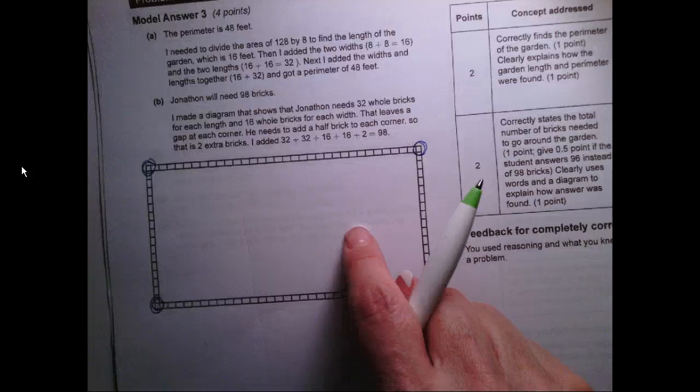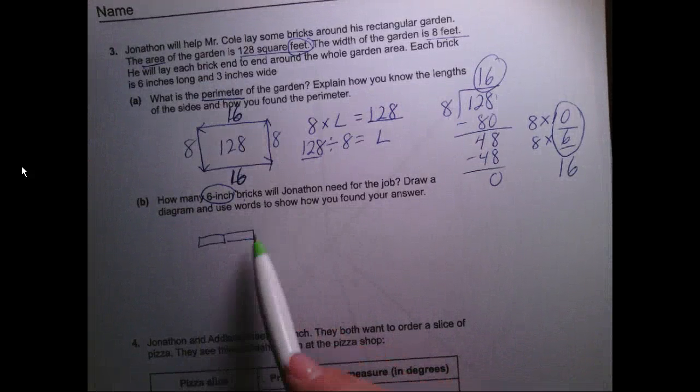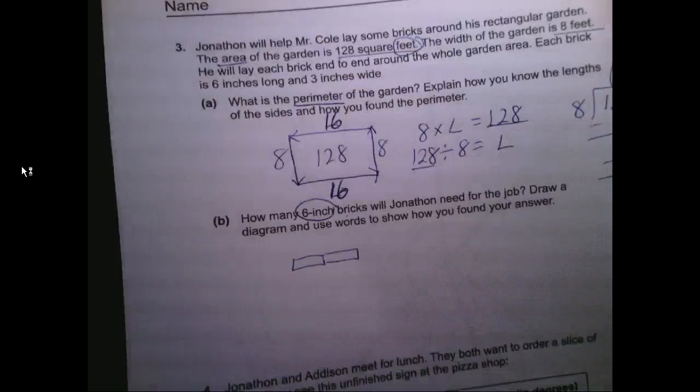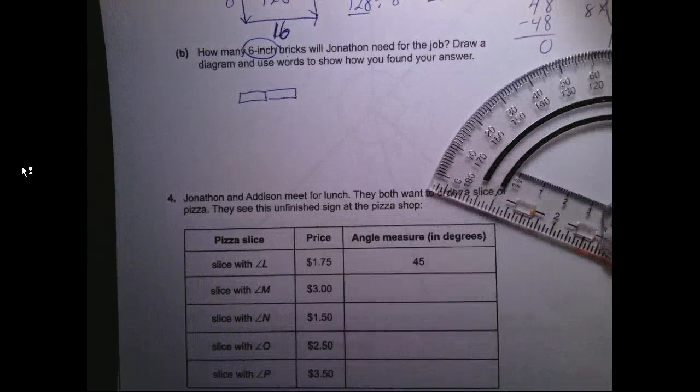So again, great problem solving activities. So basically you're going to count up how many bricks you would use. When we head down into problem number 4, we get to get out our protractor again, which is really fun.